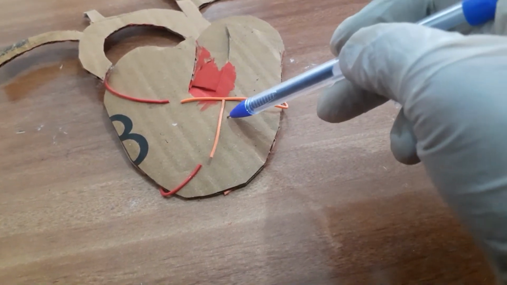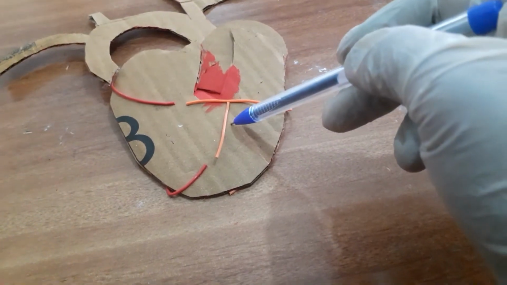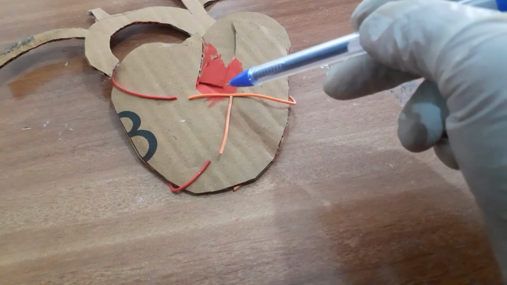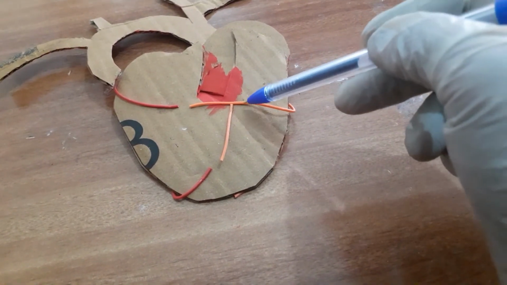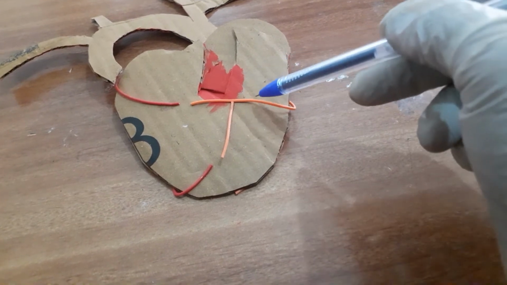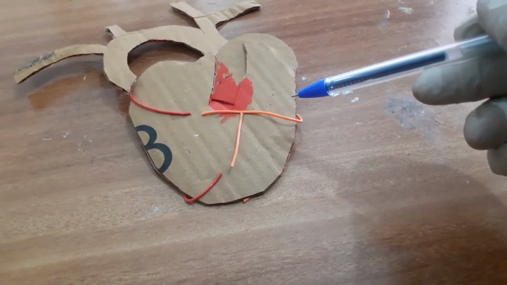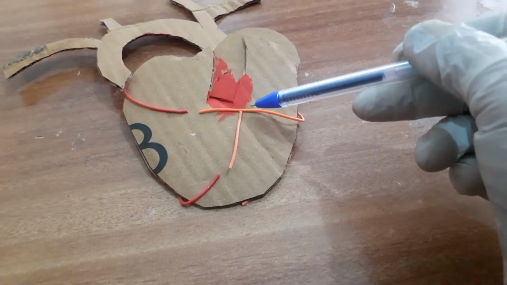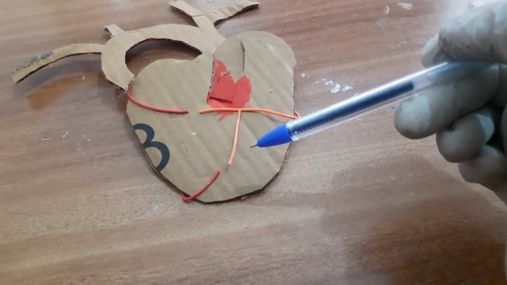So this decides the dominance: in 80% of cases, the posterior descending artery is a branch of the right coronary artery. We can say in another way that in 80% there is right coronary dominance, as the posterior descending is the branch of the right coronary artery.